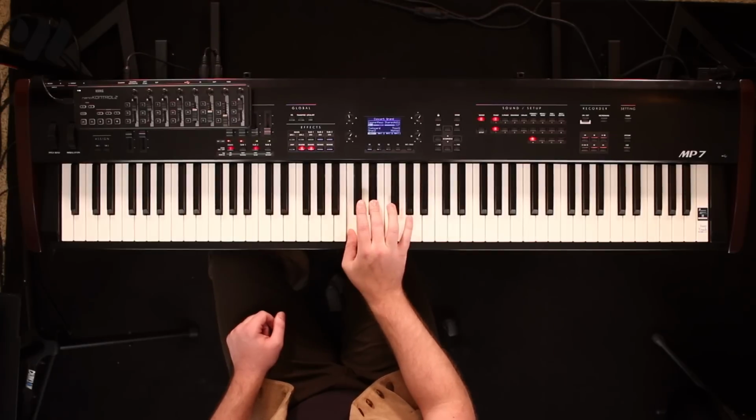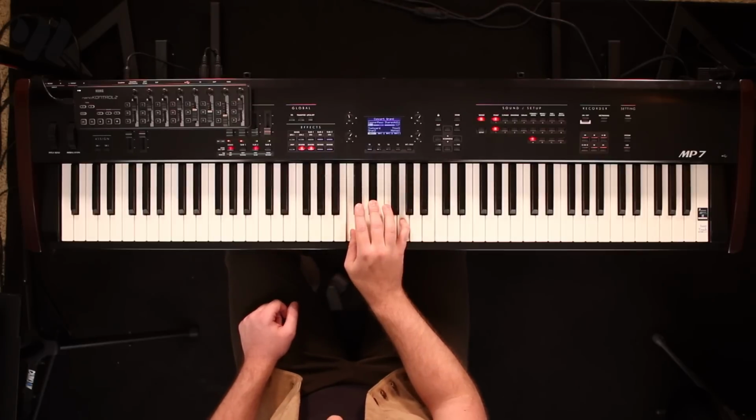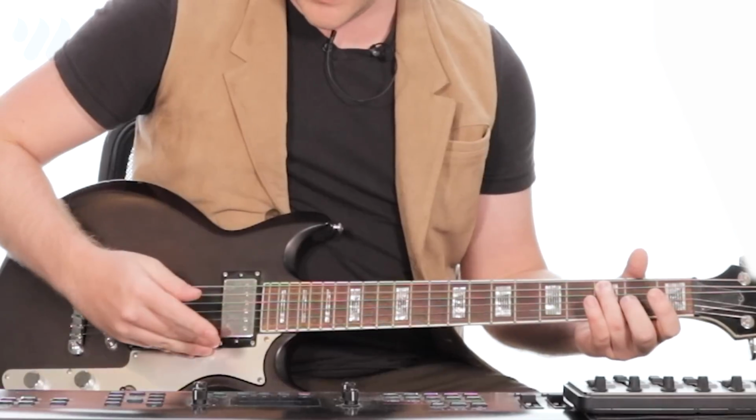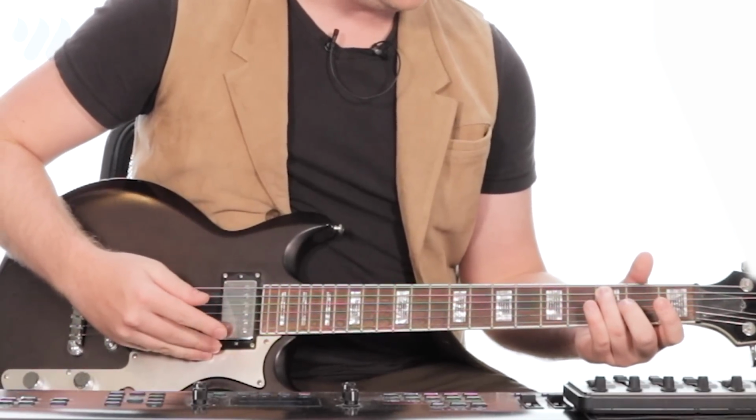And there you have it, minor third, major third. And together, they make a minor triad. So here's what that's going to look like on a guitar. Starting with C as our root note.